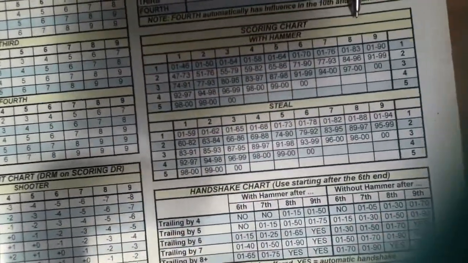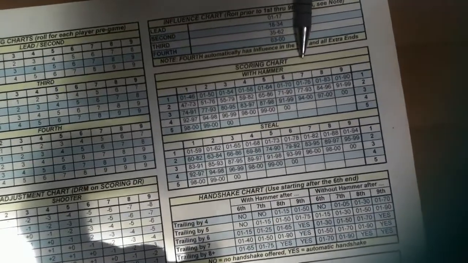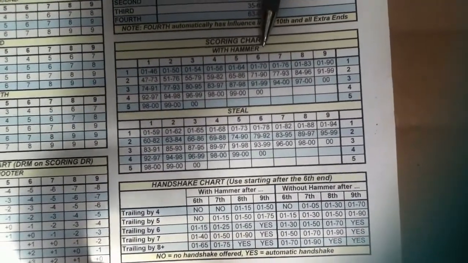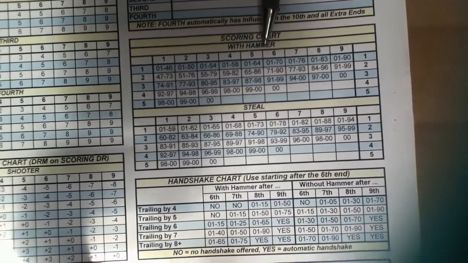Where am I here? Sorry. I'm just experimenting with a big tripod for the first time, so I'm just finding out where to hold and how close to hold the charts to the camera.